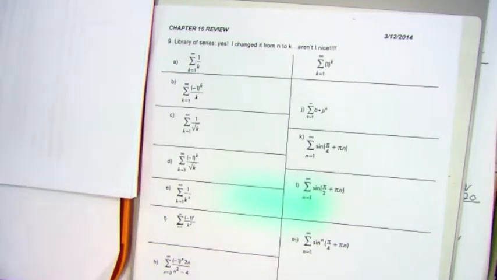Hello, ladies and gentlemen. We're going to do the series Library of Love. You notice it changes all to K. It doesn't really matter. I just wanted to point that out. But you can certainly change them back to N if you want. But I at least wanted to look at it a little bit differently today. But all right, so we're going to go through each of these just so you know which ones they are.